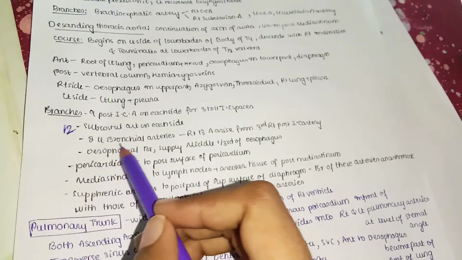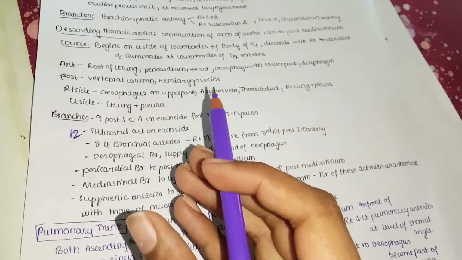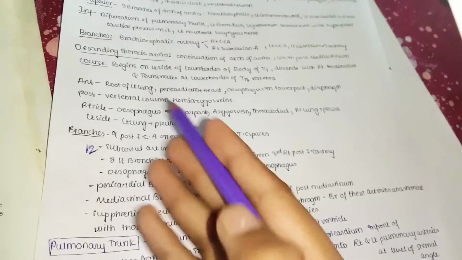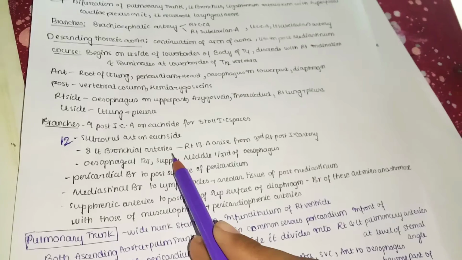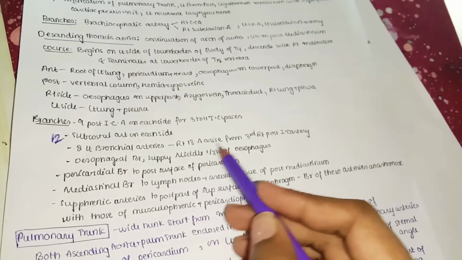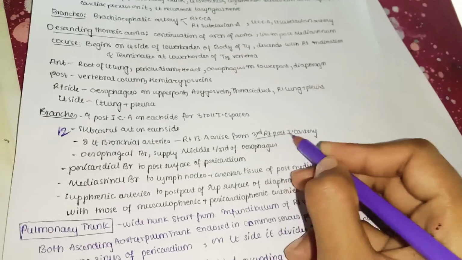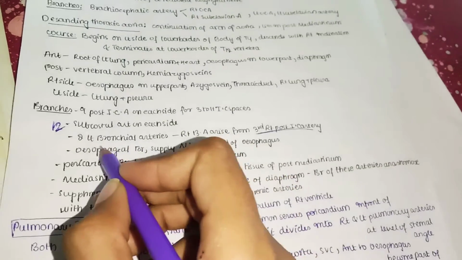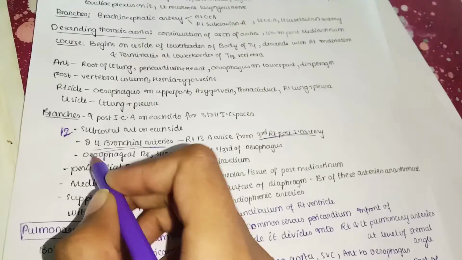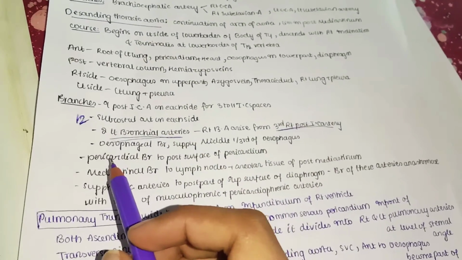And you have 2 left bronchial arteries. Of course, as I said, all the structures are related to the thorax because the name itself is descending thoracic aorta. So 2 left bronchial arteries, while the right bronchial artery mainly arises from the 3rd right posterior intercostal artery. So the 3rd posterior intercostal artery will form the right bronchial artery. This was also discussed in my previous videos, if you remember.